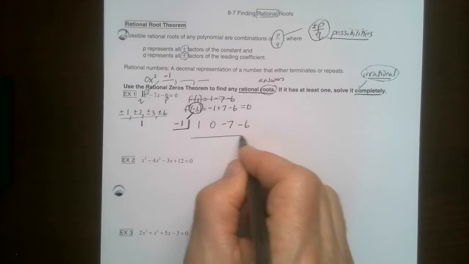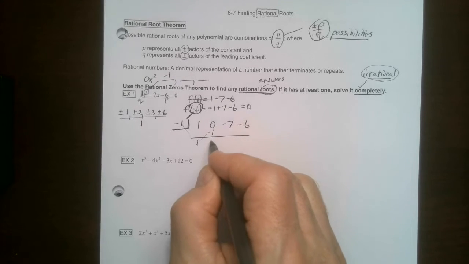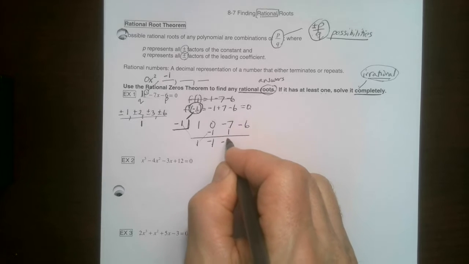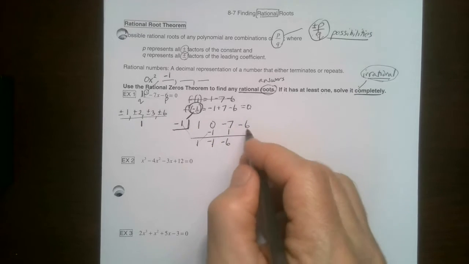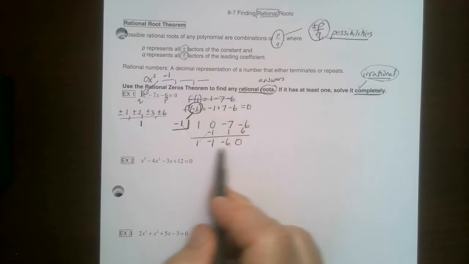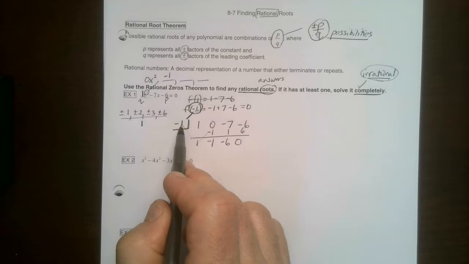Now watch this carefully. Drop the 1, multiply, negative 1, add. Multiply, 1, negative 6. Multiply, 6. Notice this plus this is 0, and that's the way it should be. You shouldn't have a remainder because this is one of your solutions. It goes into it evenly, in other words.